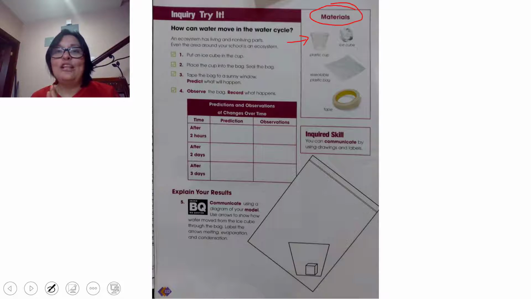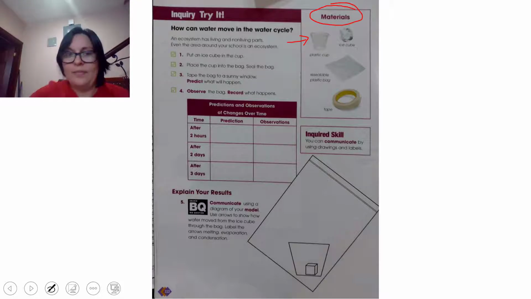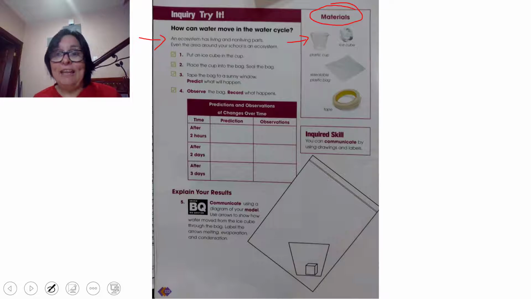Then what we are going to see in this experiment is how water can move in the water cycle. We are going to see how the water cycle moves, okay? So let's read what we have in here. An ecosystem has living and non-living parts. Even the area around your school is an ecosystem. Do you remember in the first period we were talking about ecosystems?